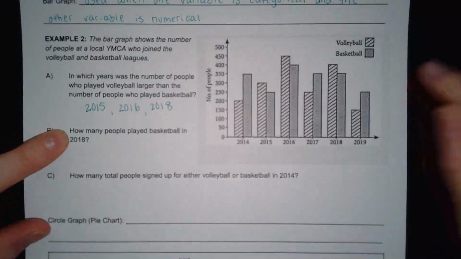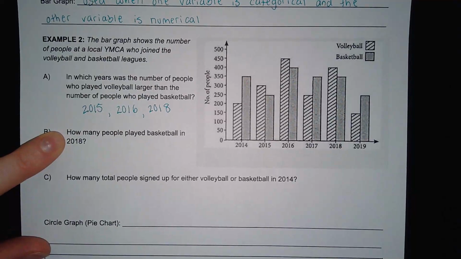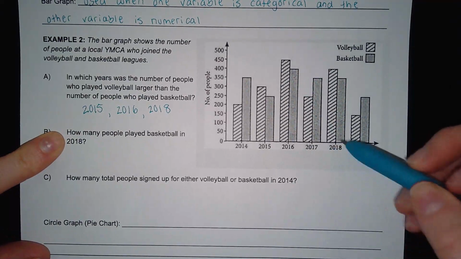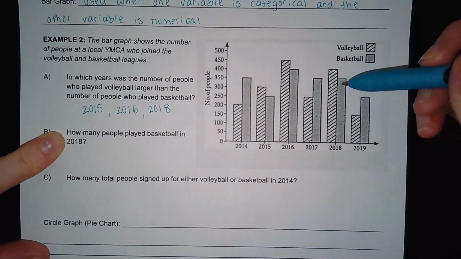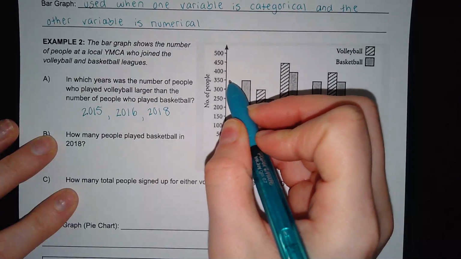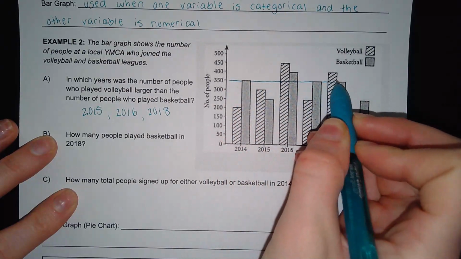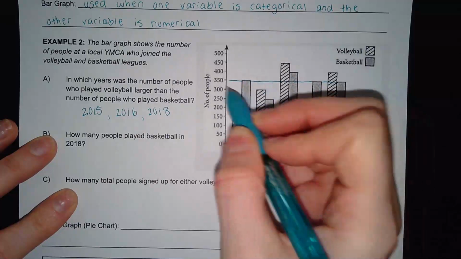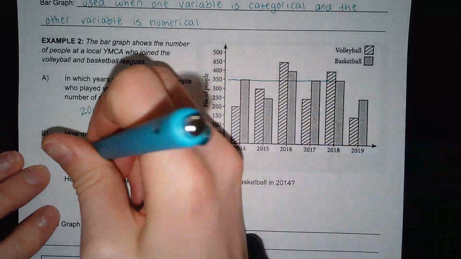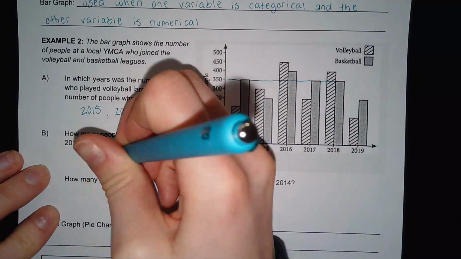B is how many people played basketball in 2018. So we could find 2018 and we could look at our basketball bar. Now, sometimes it can be hard to estimate. So if you kind of need to draw a line to compare those to help you think about where that's crossing, that would be about 350 people.